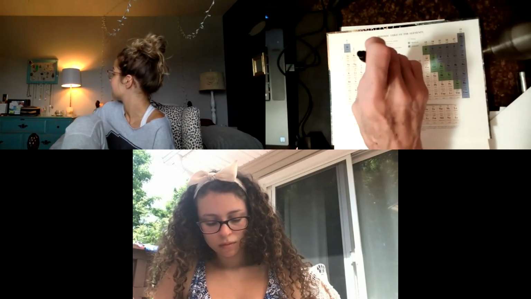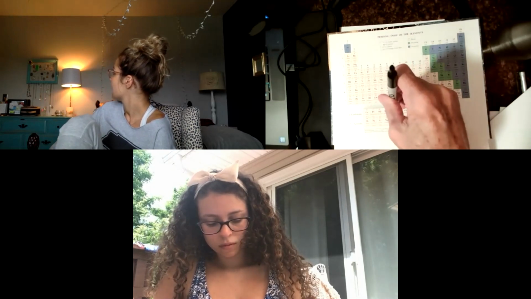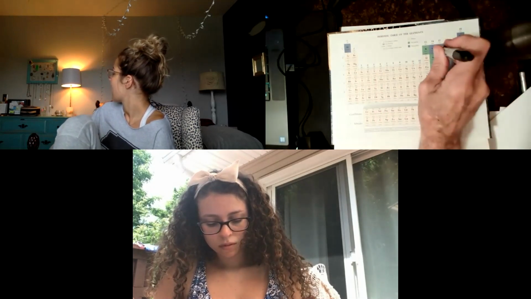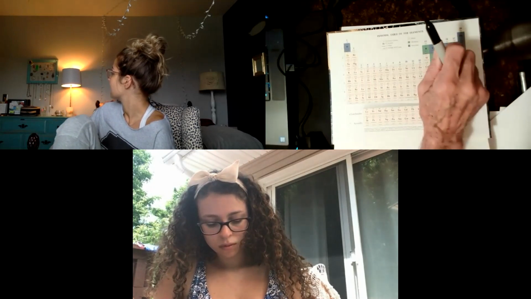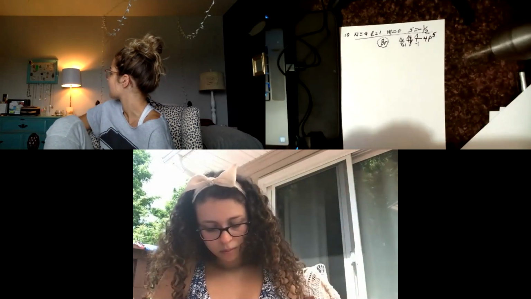But for me, I just remember this is 3d and others go up by 1. This is 4f and the others would go up by 1. This is 2p and the others would go up by 1 each case. So that's a quick way to do it.